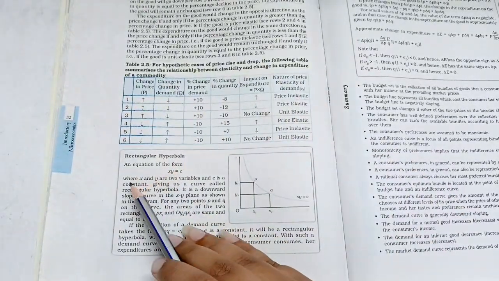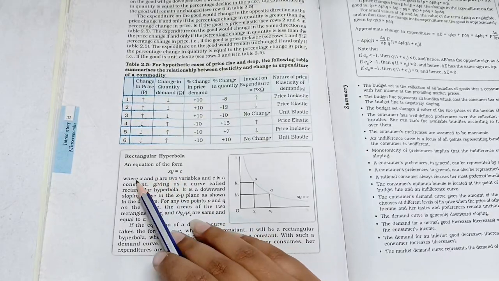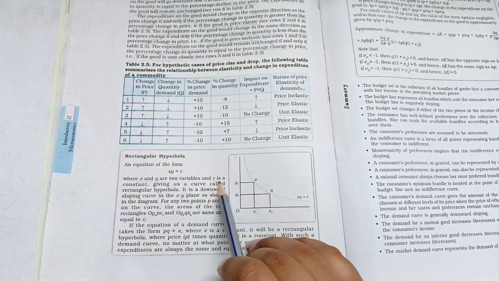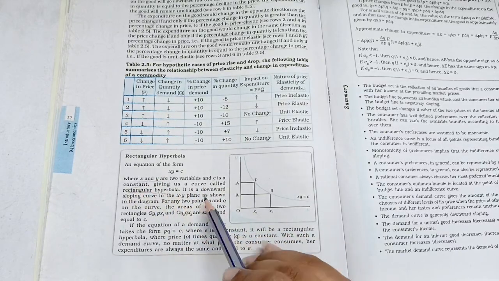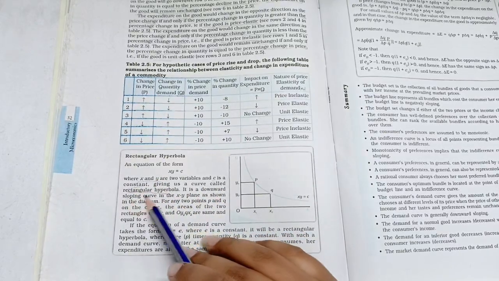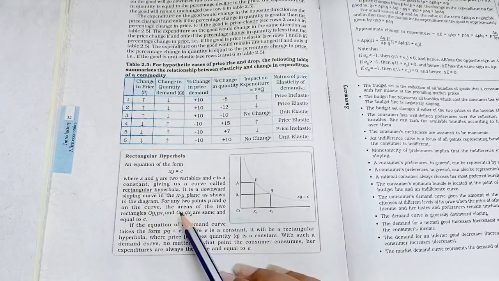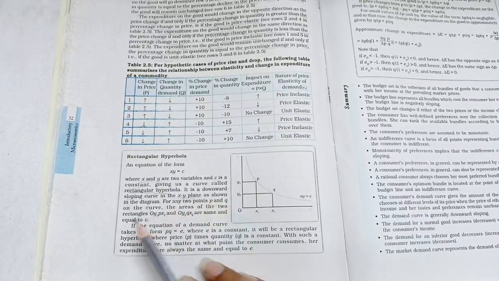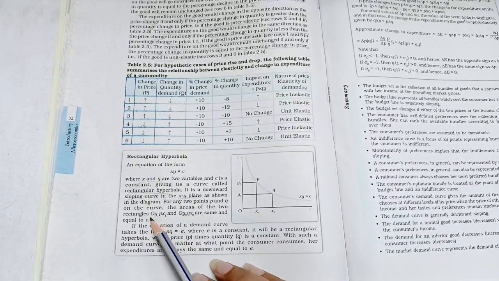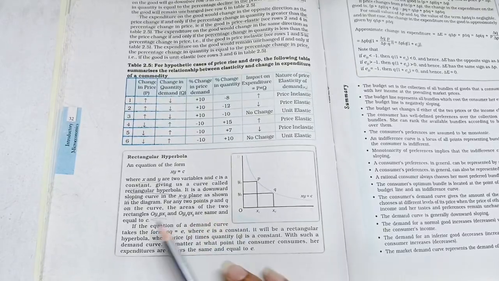Rectangular hyperbola. An equation of the form xy equals c, where x and y are two variables and c is a constant, gives us a curve called a rectangular hyperbola. It is a downward sloping curve in the xy plane as shown in the diagram. For any two points P and Q on the curve, the areas of the two rectangles OY1PX1 and OY2QX2 are the same and equal to c.